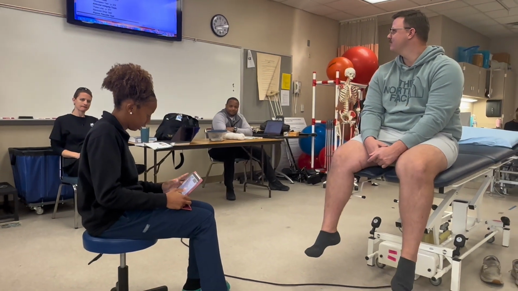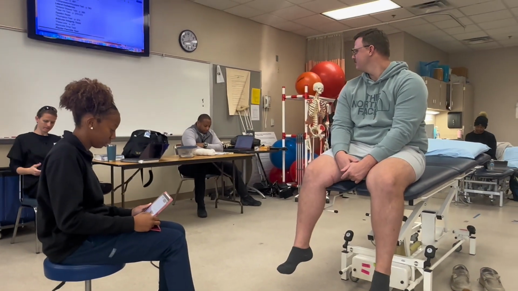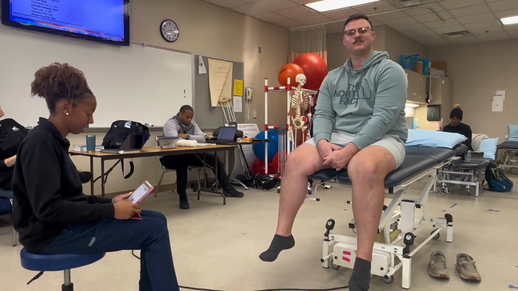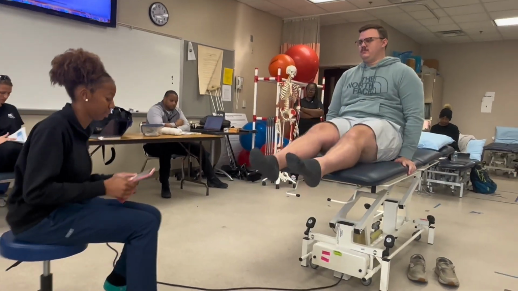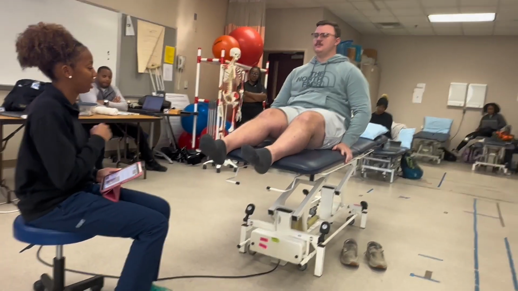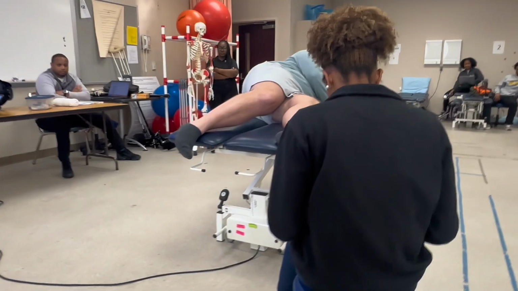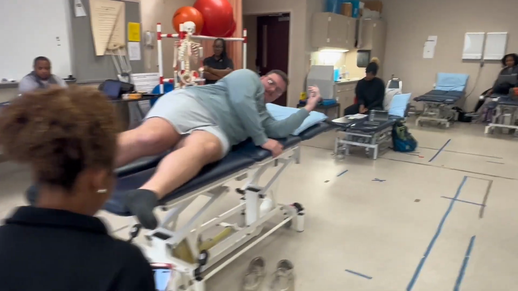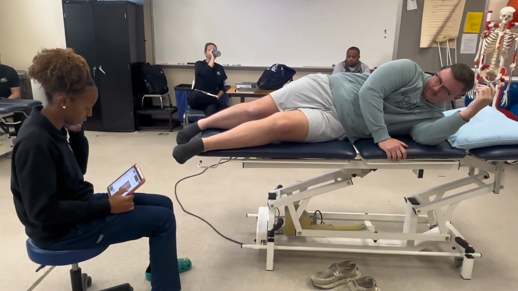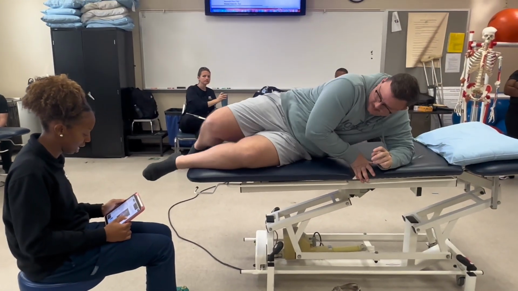Now we're doing the talar tilt test. So we'll be lying kind of on the side a little bit. Like this. I'm going to place the foot in a neutral plantar flexion and dorsiflexion position, and I'm going to tilt the talus into an adducted position.